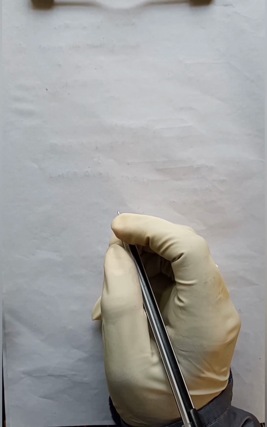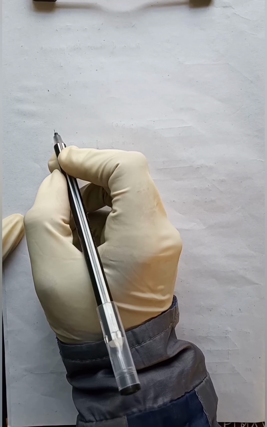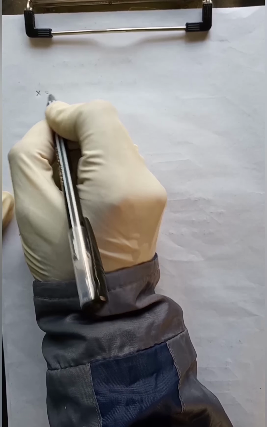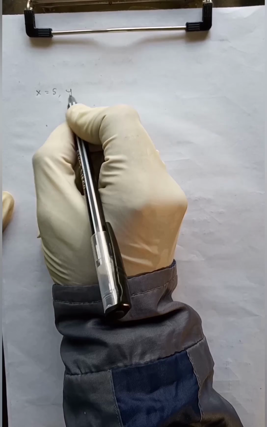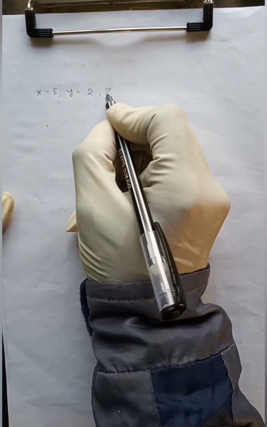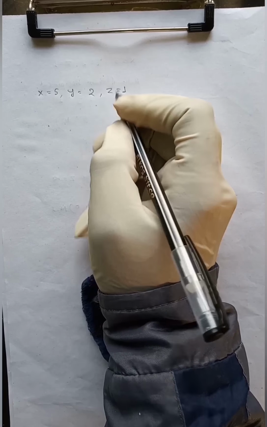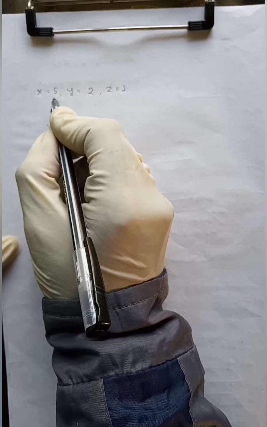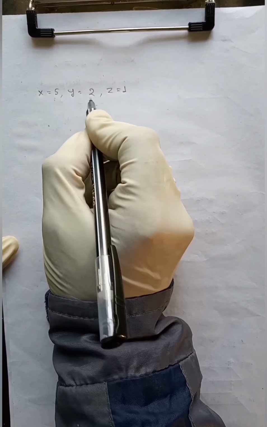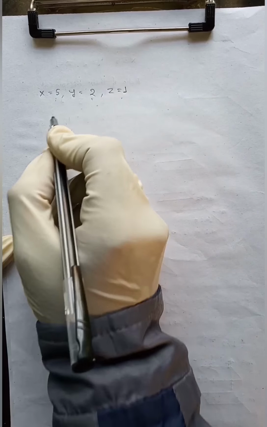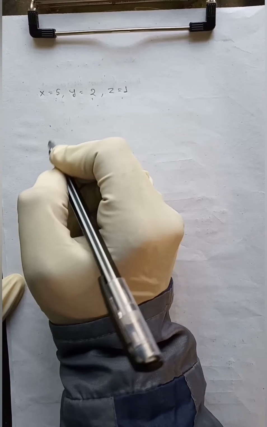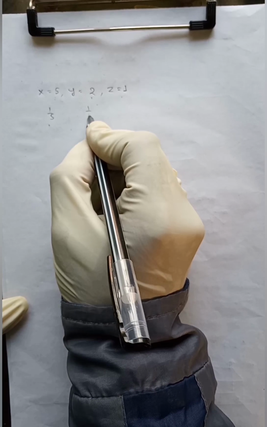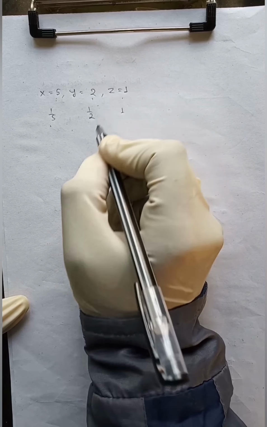Now come to an example. If a plane cuts three axes at x equal to 5, y is equal to 2, and z is equal to 1, then what will be the Miller indices of that plane? So the intercepts are given, x equal to 5, y equal to 2, and z equals to 1. So we have to take the reciprocal of this. So this reciprocal will be 1 by 5, this will be 1 by 2, this will be 1.